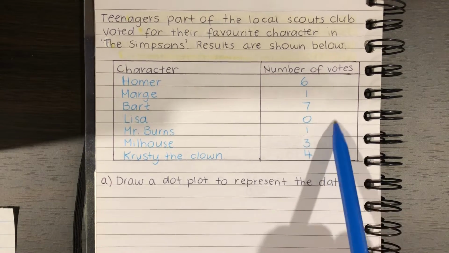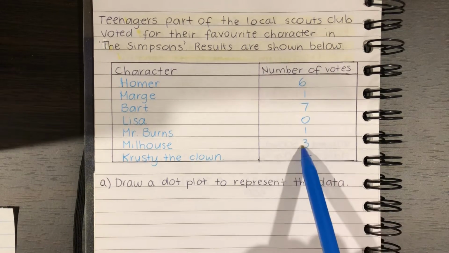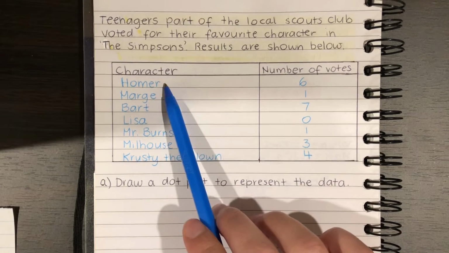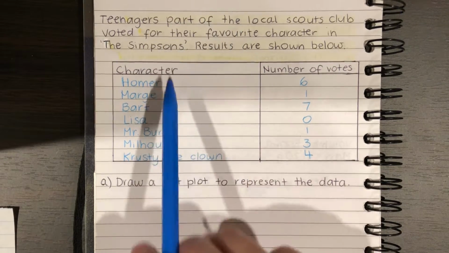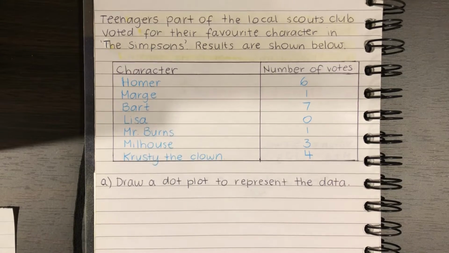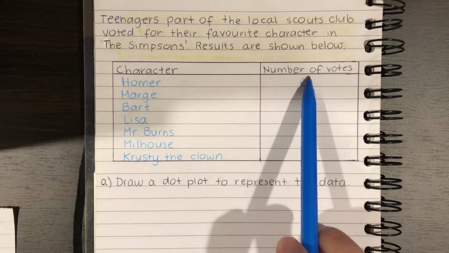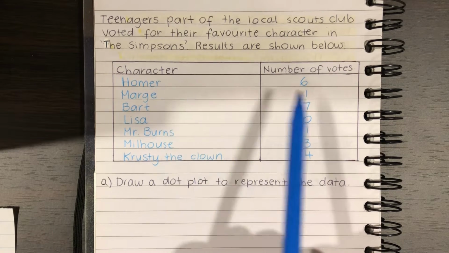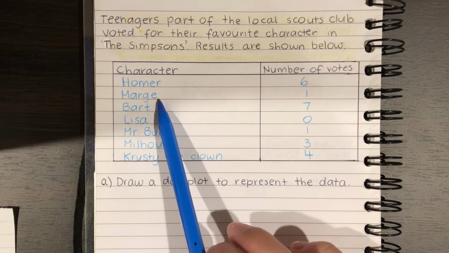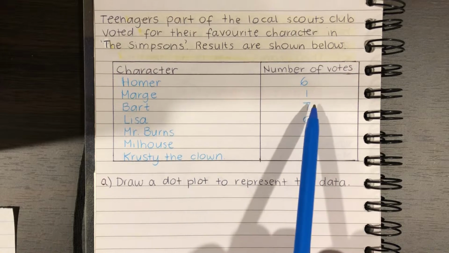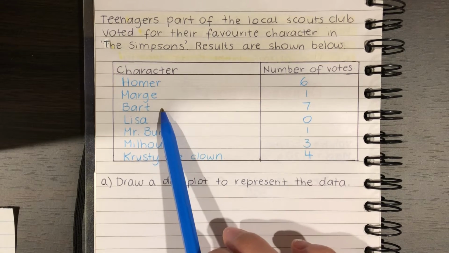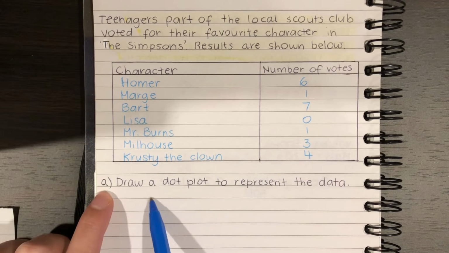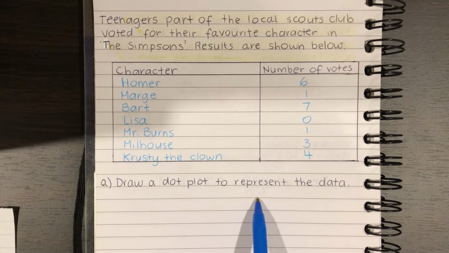Here in this second column, we have the number of votes. So how many votes each character had from the teenagers saying that they were their favourite character. So 6 teenagers said that Homer was their favourite character. Only 1 said that Marge was their favourite character. 7 of them said Bart was their favourite character, so on, so on. The first question is saying, draw a dot plot to represent the data.